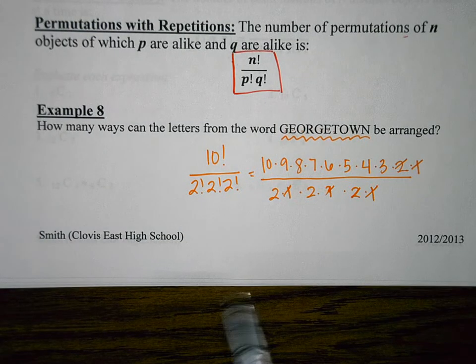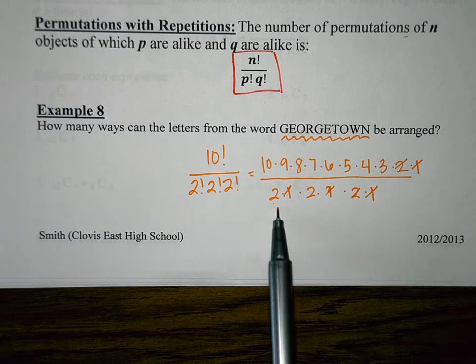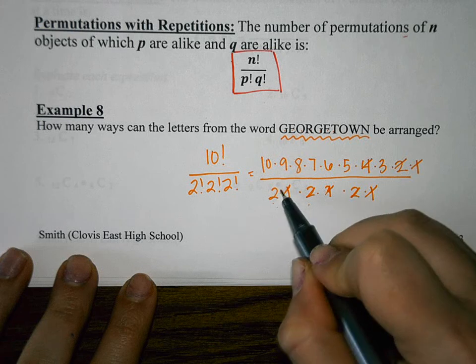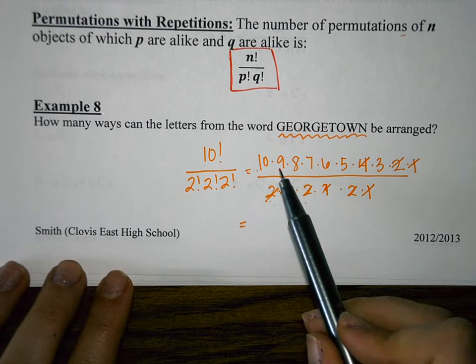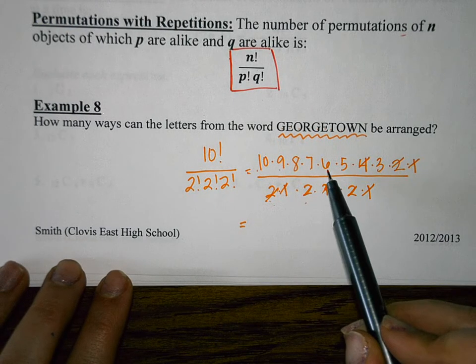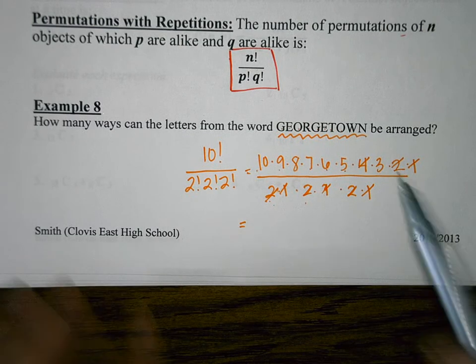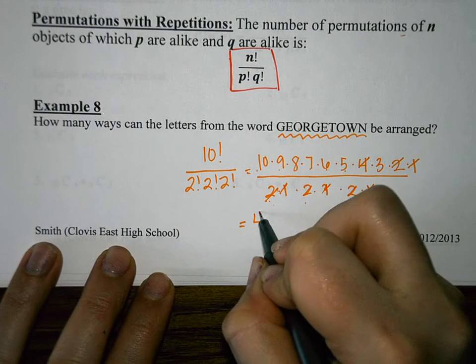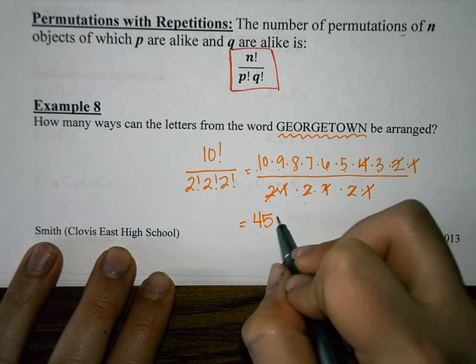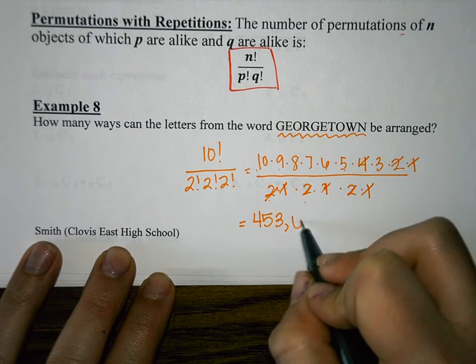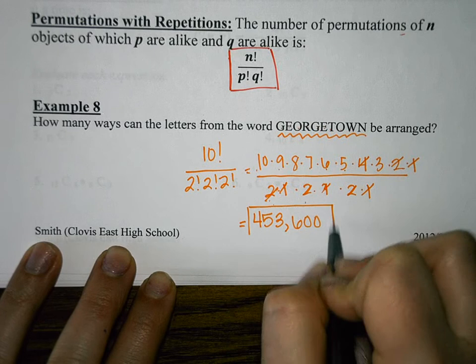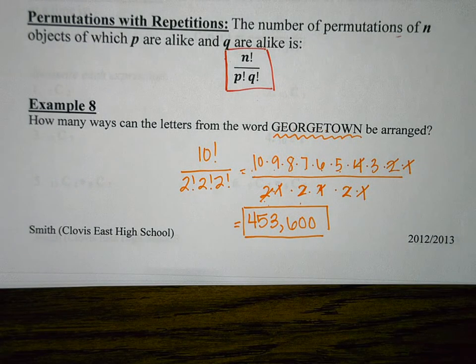And then I am left with a 2 and a 2 on bottom, but 2 times 2 gives me 4, so we can reduce it with the 4. So we're going to be left with 10 times 9 times 8 times 7 times 6 times 5 times 3, and then everything else reduced. So when we multiply all of that out, we are going to get 453,600. And that's your introduction to permutations and using the fundamental counting principle.